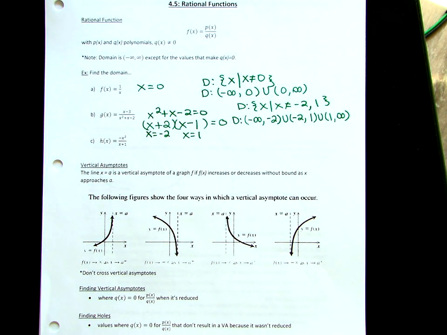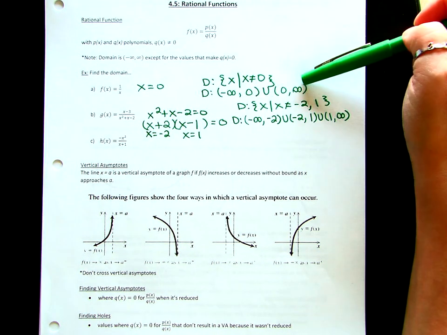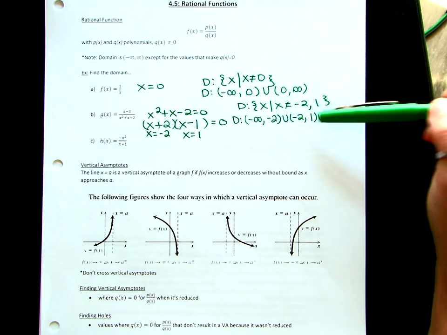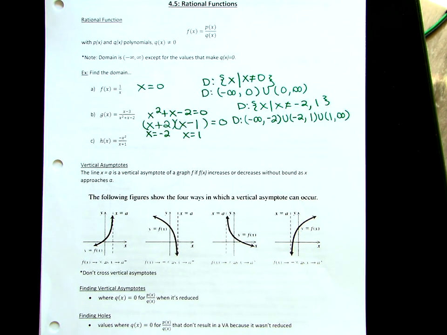So when you have 1 trouble spot, like in our first example, we have 1 union. We had 2 trouble spots, so we have 2 unions. Because remember, the unions are going to show up exactly where our trouble spots are. Questions?